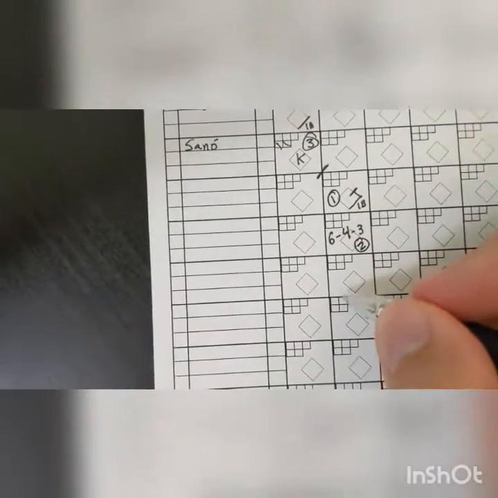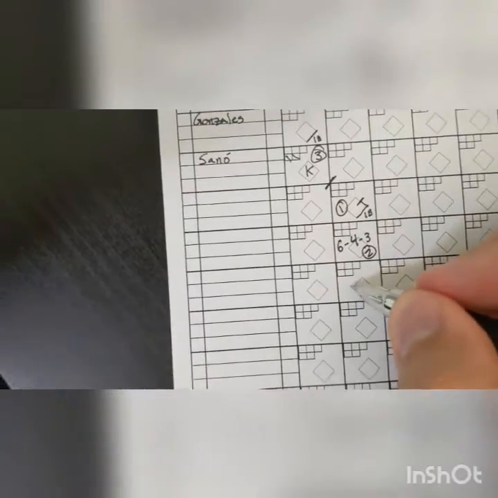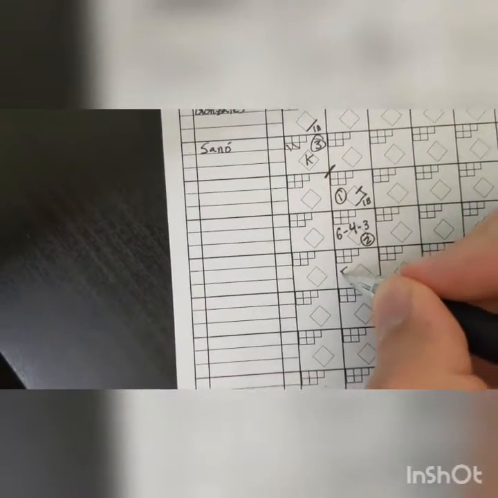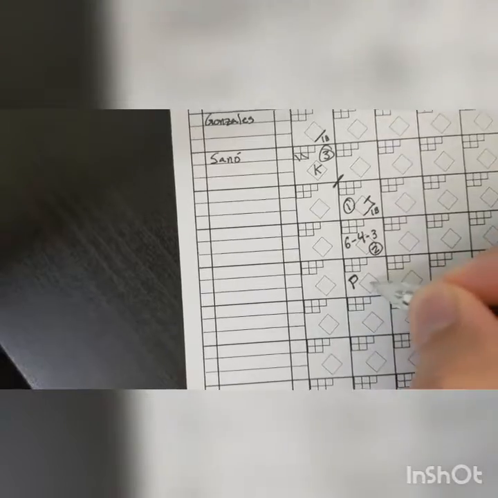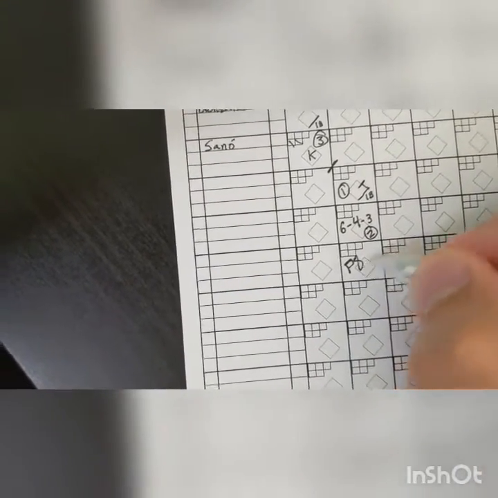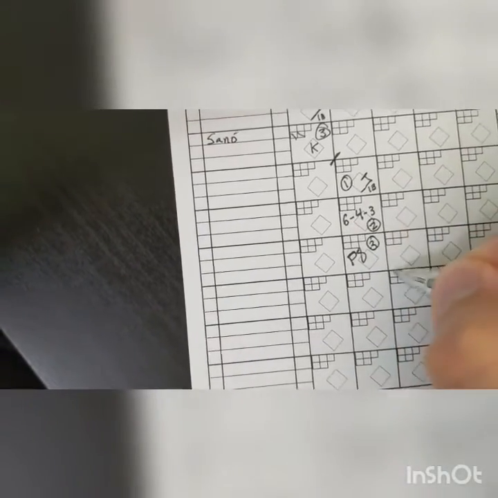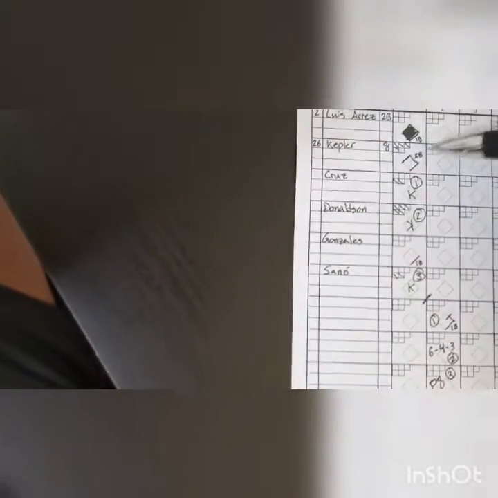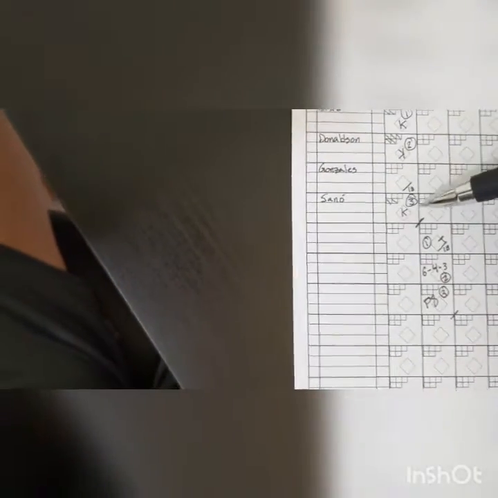And then let's say this guy flies out to center field. If it's a fly ball, I always use P's. I'm going to do a P8 because it was a pop fly to the center fielder, and he's going to be your third out. Then we're going to move on to the next inning. And let's see, we've had 1, 2, 3, 4, 5, 6, 7, 8, 9. So we now have had 9 players hit, and there's only 9 players hitting in Major League Baseball on a lineup.